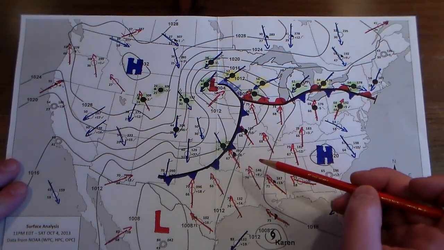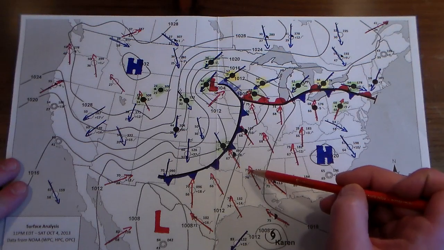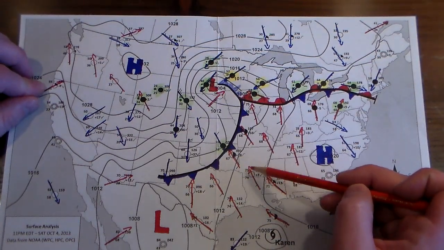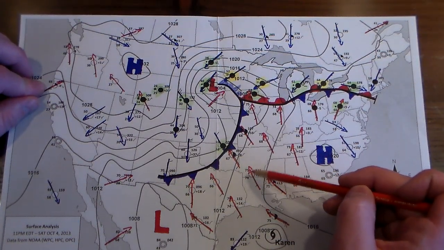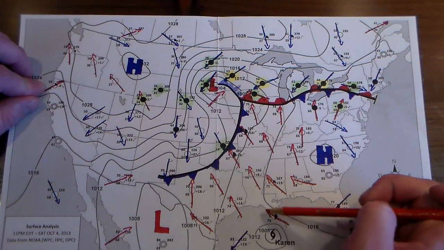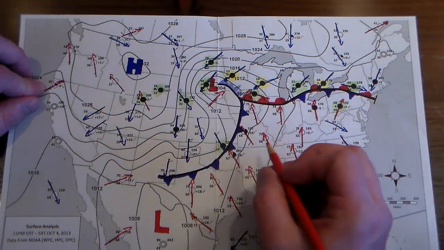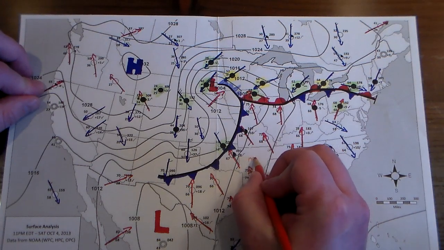Well, there's a couple ways I could do this. First, I look at the temperature and the dew point. 75 and 74. So it's definitely warm compared to other places on the map. And the temperature and dew point are really close. That would be some really humid air. I also noticed that it's coming from the Gulf of Mexico. So a warm, humid air mass, well, that is maritime tropical.